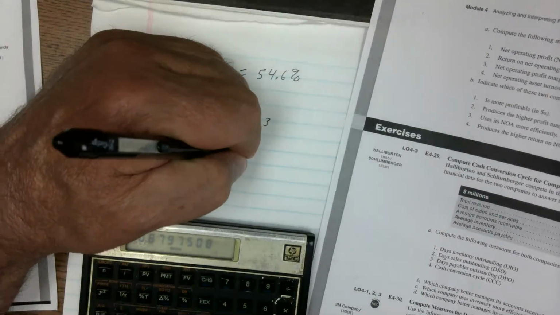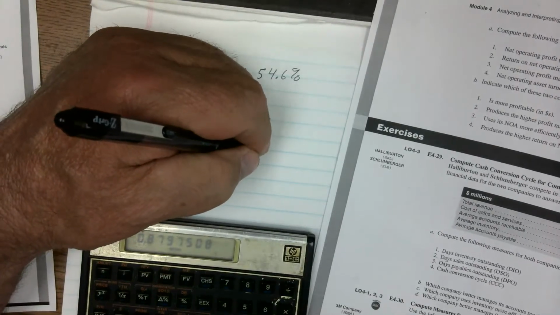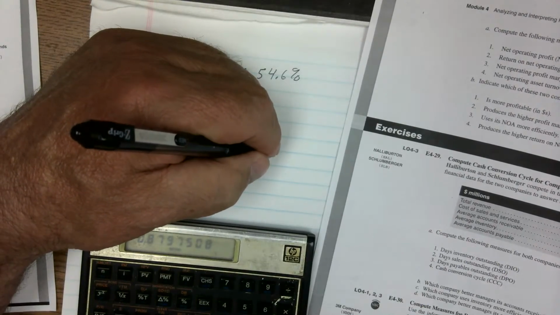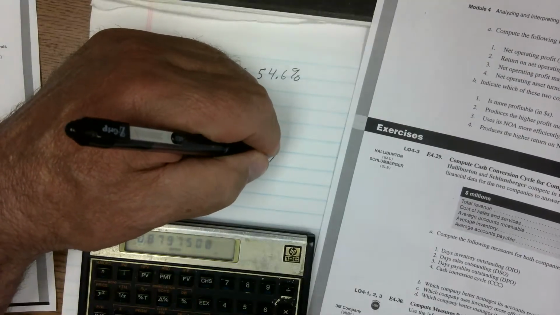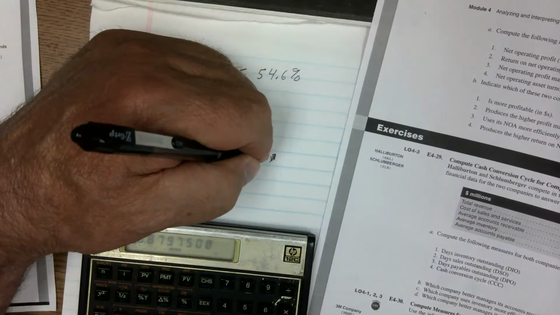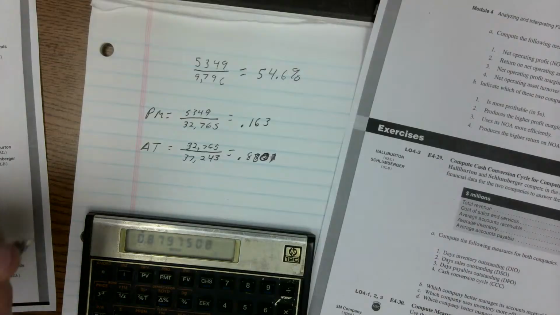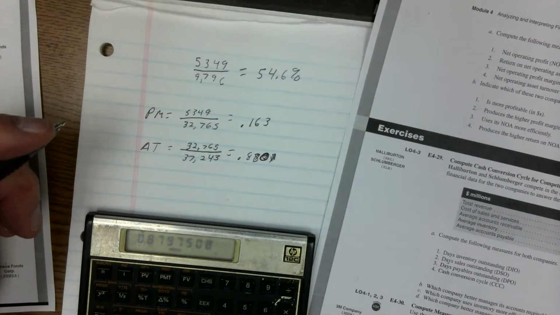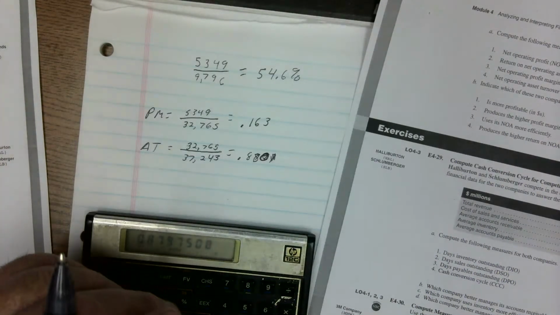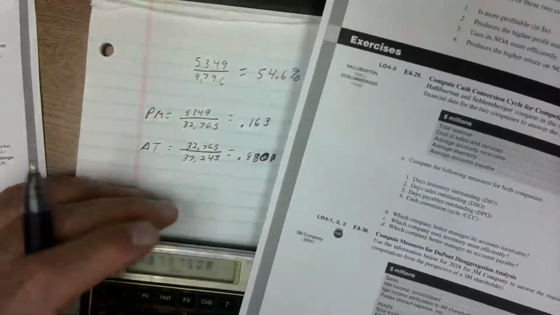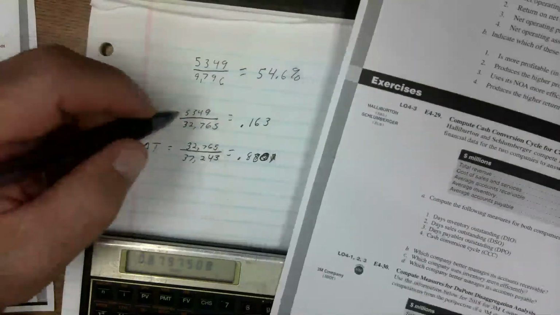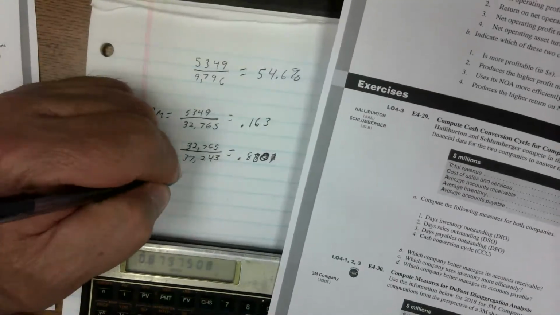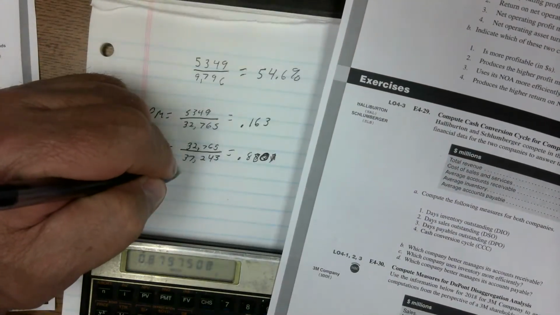And that will be 0.8797 or 0.880. We want to round it to 3 decimal places. And then we need the financial leverage. All right, so the financial leverage is going to be the average assets. We just did that.